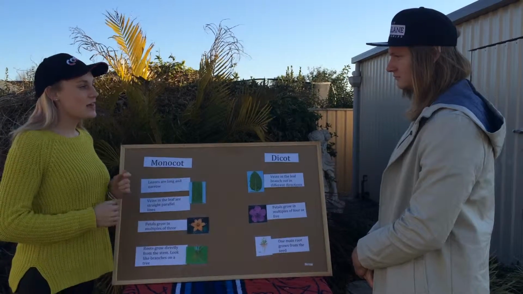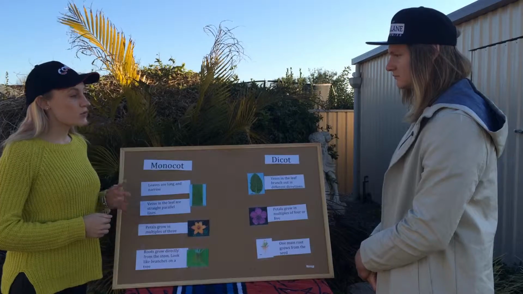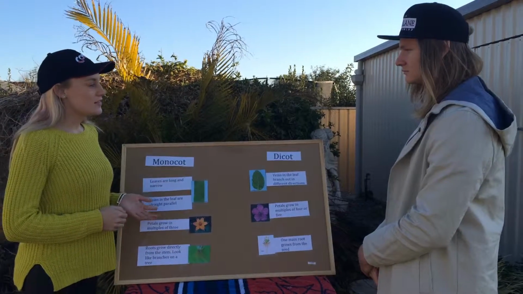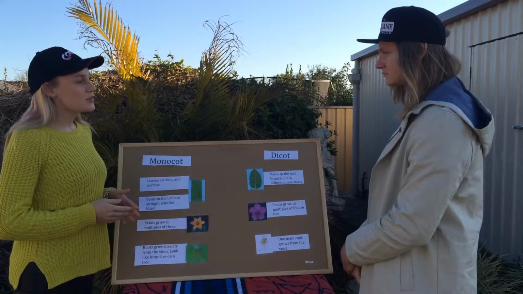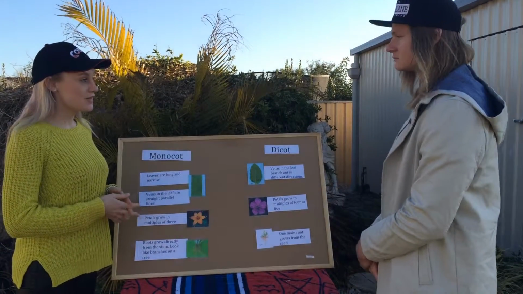Today we're going to be learning about two different types of flowering plants. But before we begin, you need to remember what you already know about plants. You know that they are living things, you have learned about their life cycle, and you are also able to name the most basic part of a plant. So could you please tell me what they are?